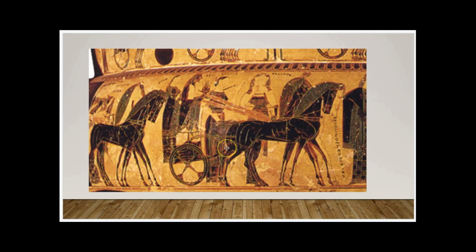Here's a close-up picture of one of the horses. They even got some writing right here. Horses look like they're quite toned, a little bit skinny. Okay, so let's move on.